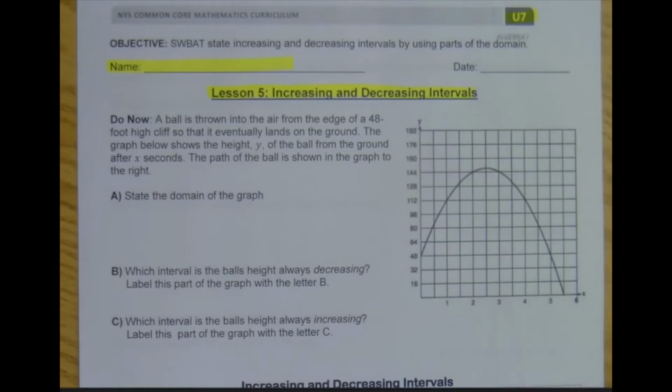We look at the do now. It says a ball is thrown into the air from the edge of a 48-foot high cliff so that it eventually lands on the ground. The graph below shows the height, which is y, of the ball from the ground after x seconds. The path of the ball is shown in the graph to the right. After it says I have to answer some of these questions, all right?